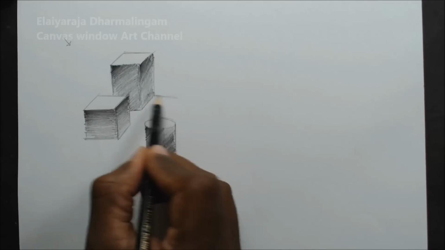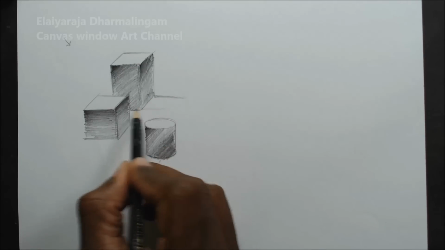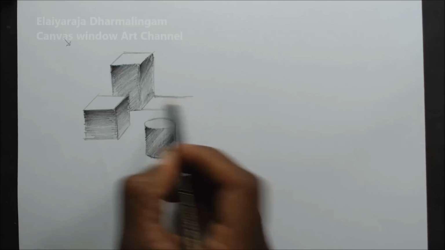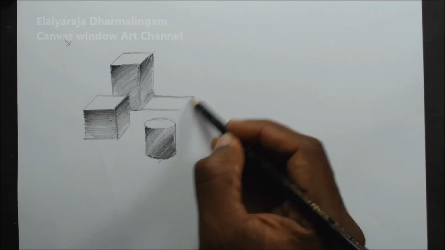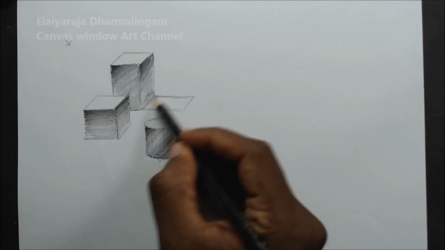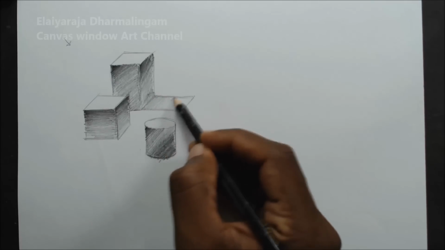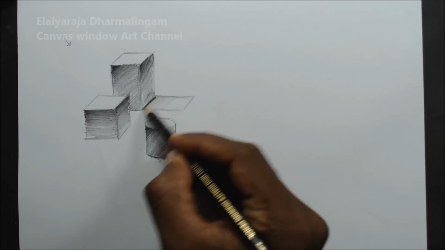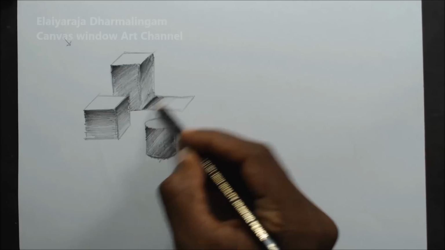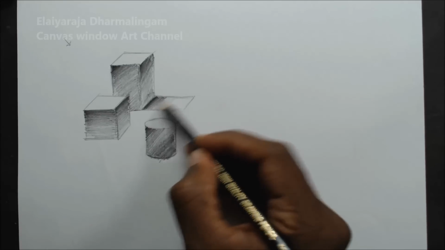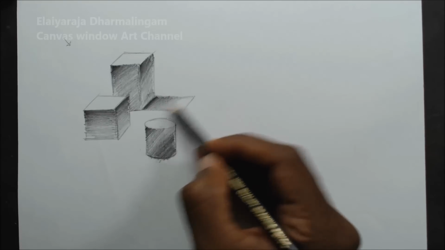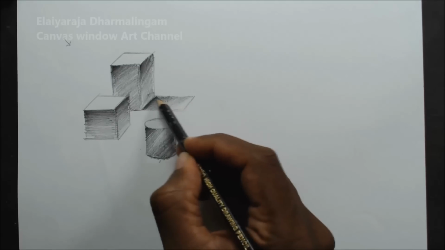Sometimes in the shadow portion, the gradation from light to dark, because of the reduction of the light from the object, is appreciated, but not on the object.